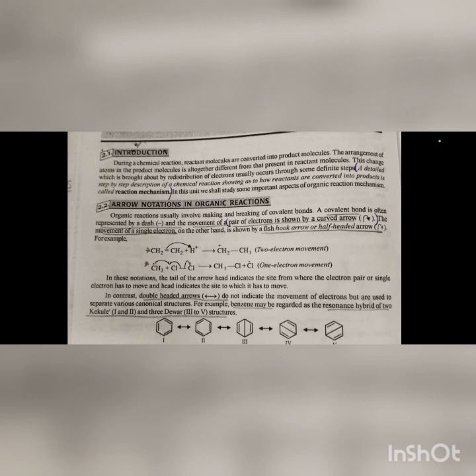In contrast, double-headed arrows do not indicate the movement of electrons but are used to separate various canonical structures. For example, benzene may be regarded as a resonance hybrid of two Kekulé structures, meaning the first and second structures, and the three Dewar structures, the third to fifth structures.